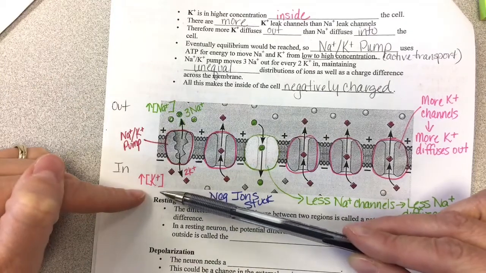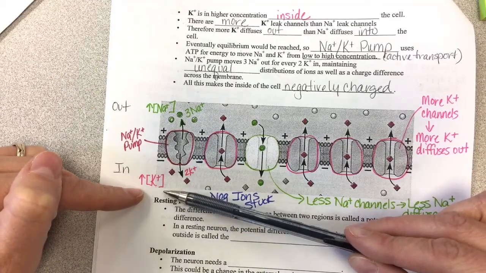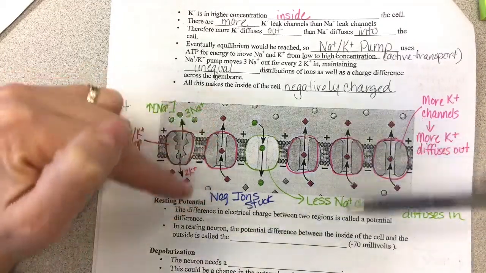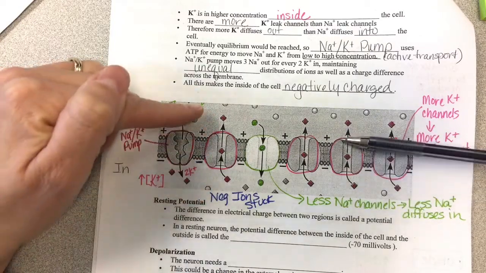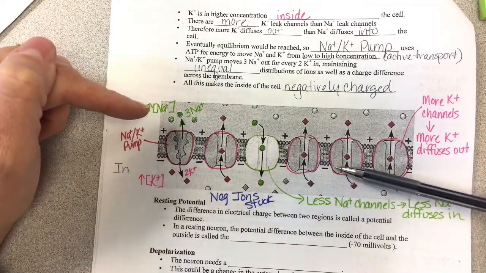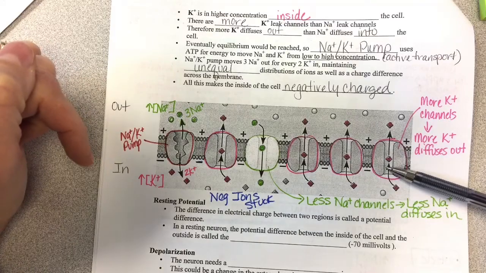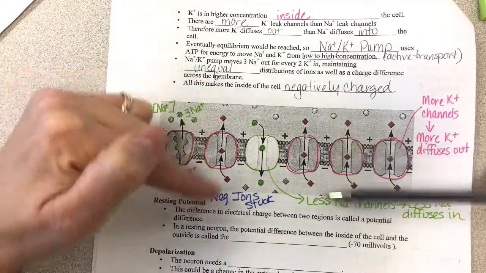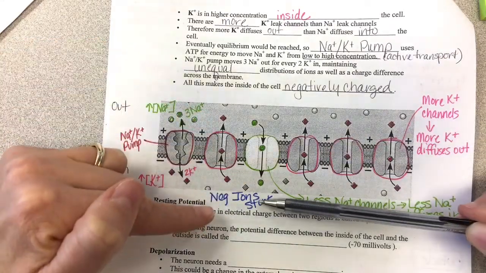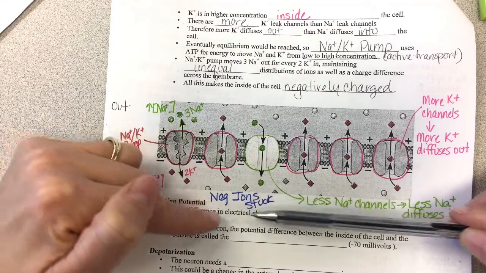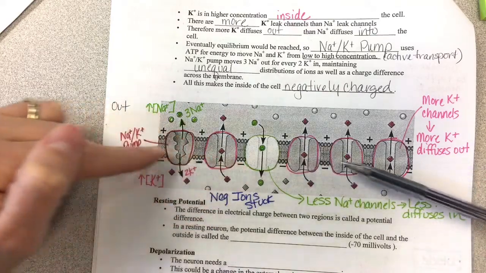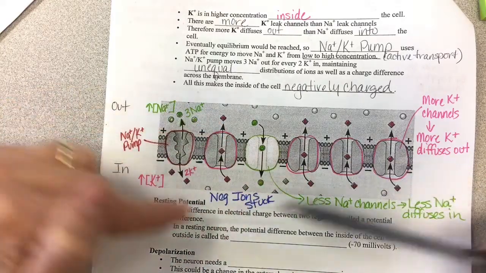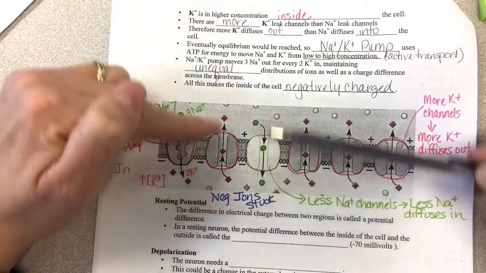And then the potassium has a high concentration inside the cell, so it's going to want to diffuse out of the cell, and it does so, and there happens to be way more potassium channels than there are sodium, so you have way more potassiums leaving. And then you also have these negative ions that do not have protein channels to diffuse, so they're high concentration inside, but they can't get out.